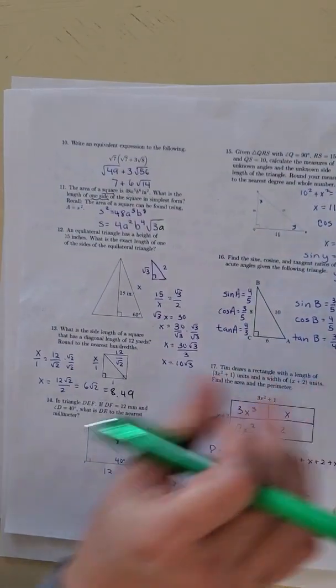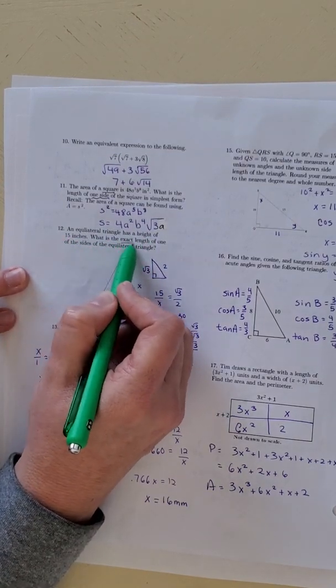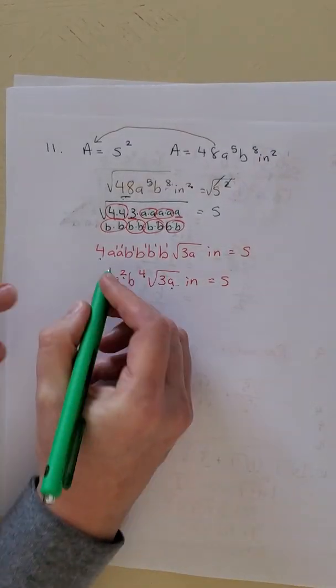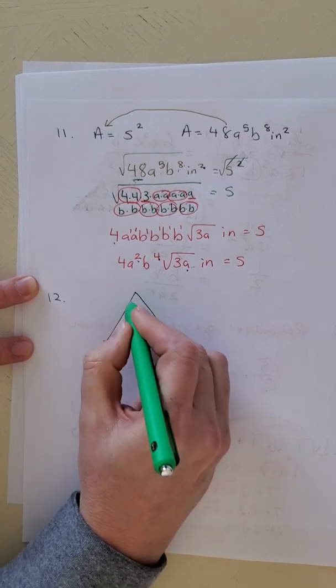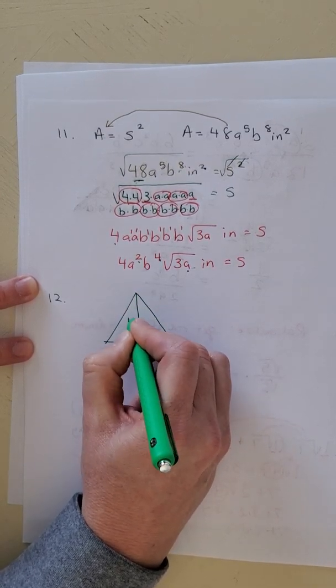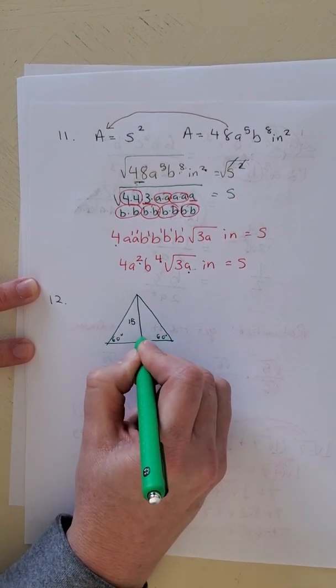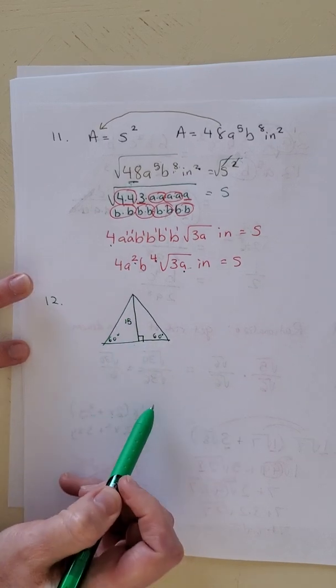All right, number 12, it says an equilateral triangle has a height of 15 inches. What is the exact length of one of the sides of the triangle? So number 12, my equilateral triangle has a height of 15. Now, when we have a height, it's also called an altitude. Altitudes make a 90-degree angle to the base.